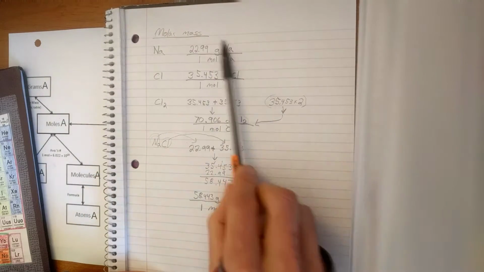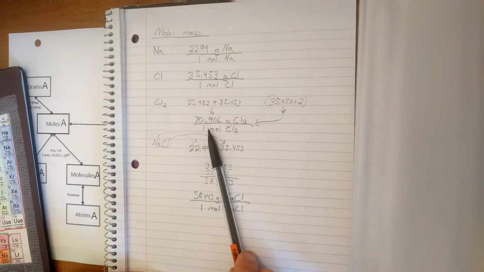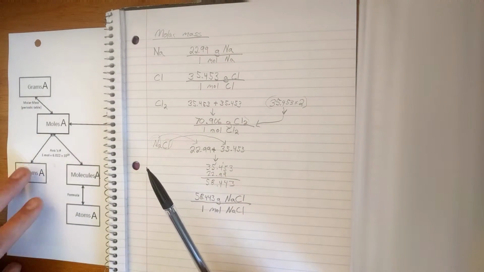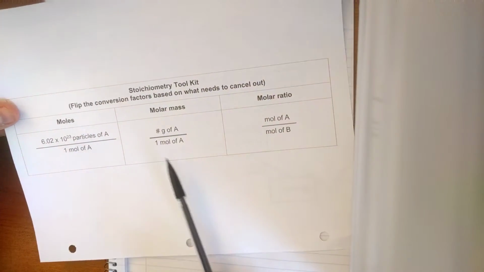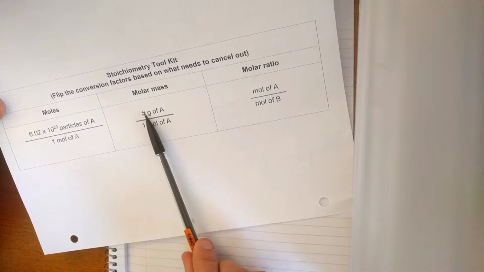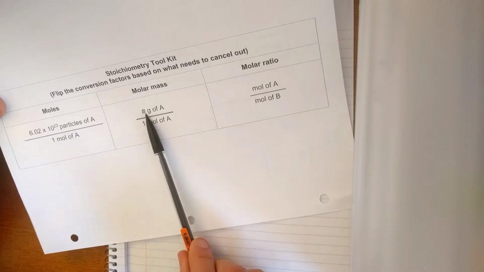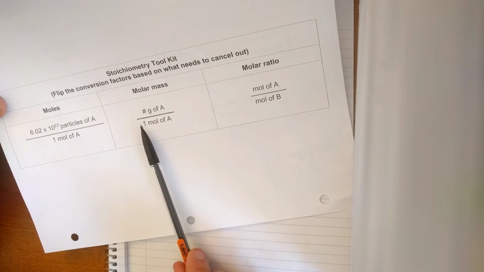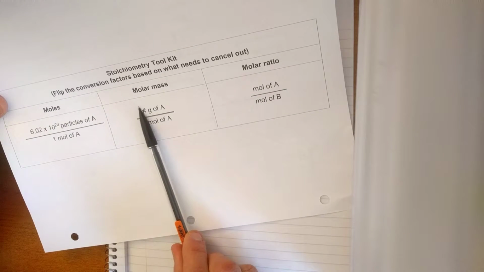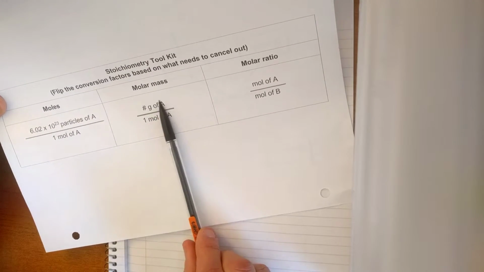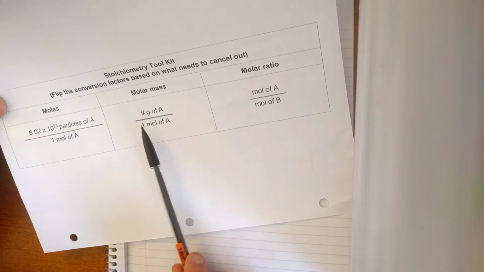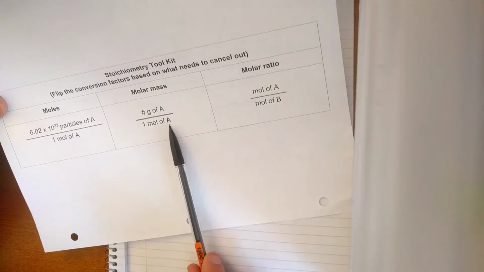But when you write these molar mass conversion factors, it's always per 1 mole. If you look at the back of this sheet that has that stoichiometry toolkit, you'll see I've reminded you that while the number of grams of A might change, it's always 1 mole of A. The number of grams of a particular atom or molecule, always per 1 mole of that particular molecule.